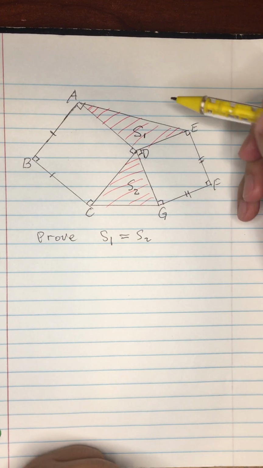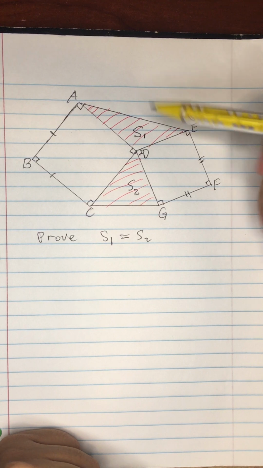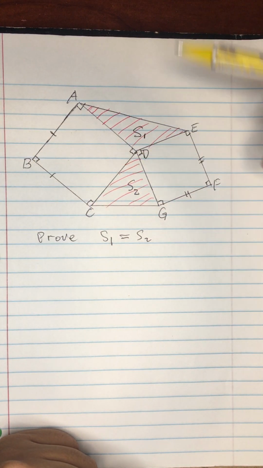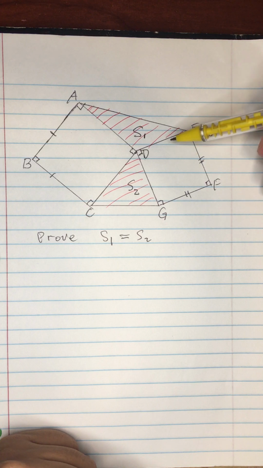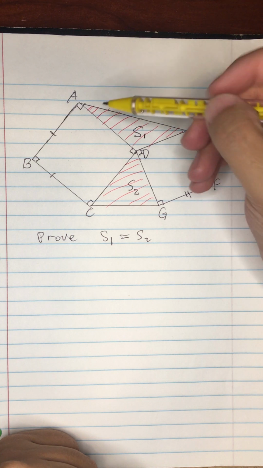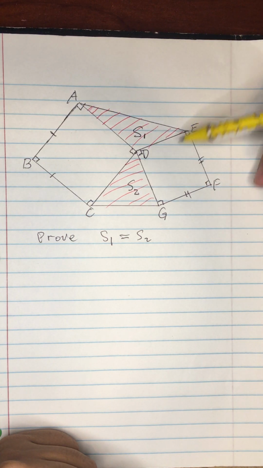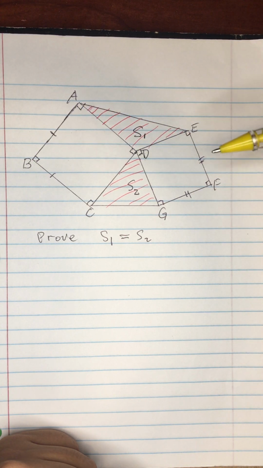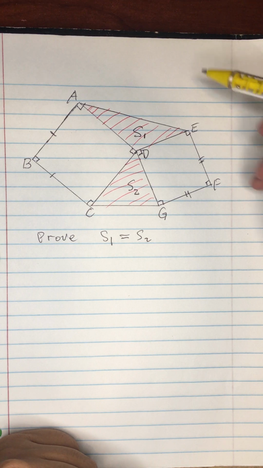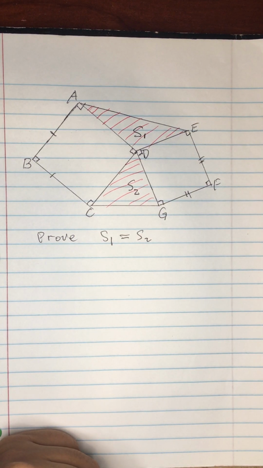Let's look at this geometry problem. We have two squares, ABCD and DEGF, positioned in a kind of awkward way. It's asking us to prove that if we connect AE and connect CG, the area of triangle ADE, that's S1, should equal the area of triangle CDG, that's S2. So how do we solve this problem? How do we prove that S1 equals S2?